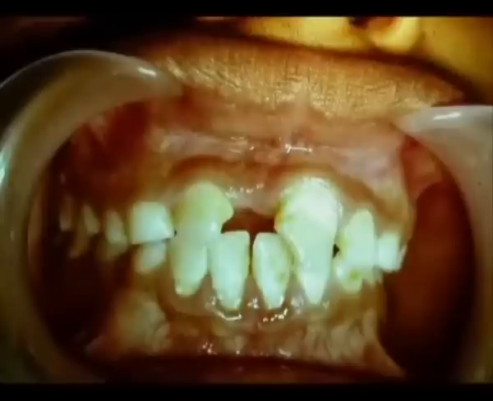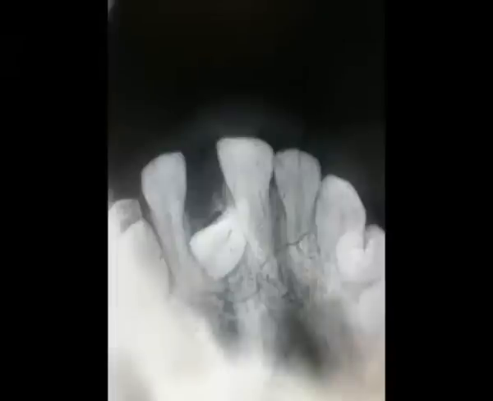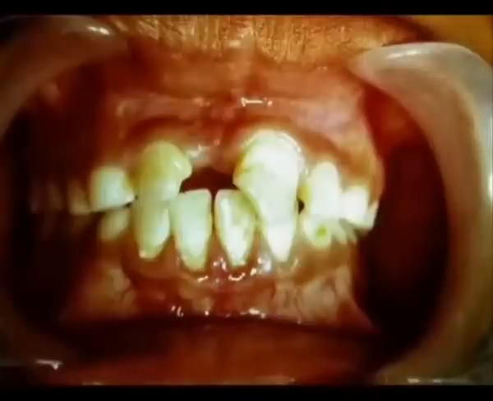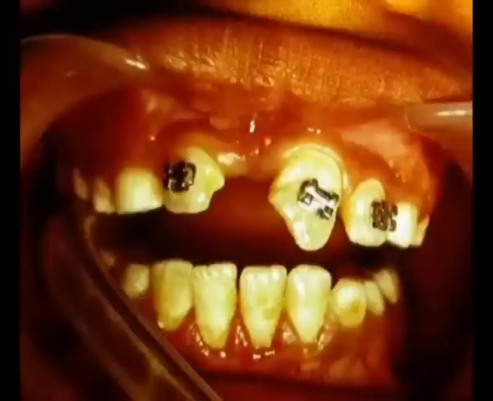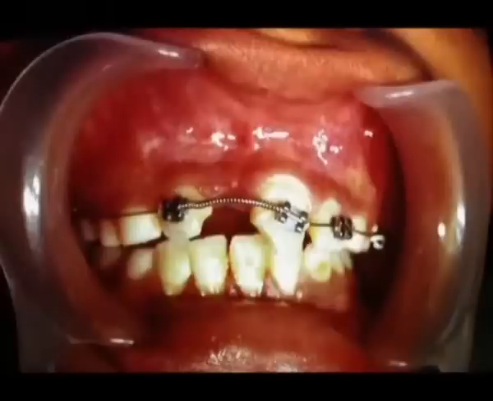Here is another case of ectopic eruption of the upper central incisor. After surgical extraction of the affected teeth, we decided to regain the space of the upper right central incisor.